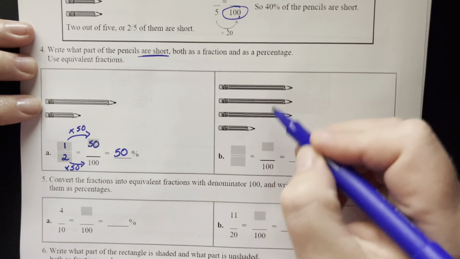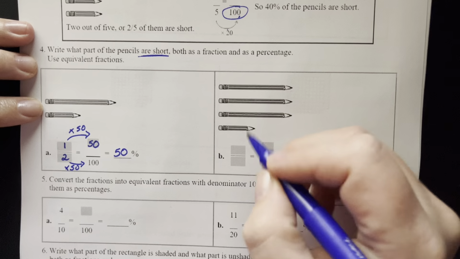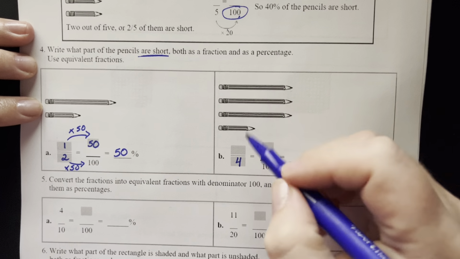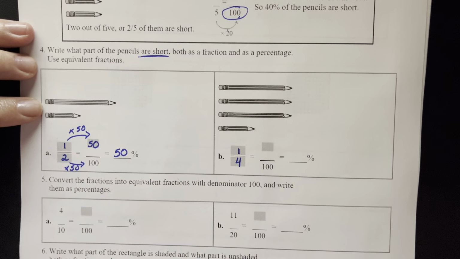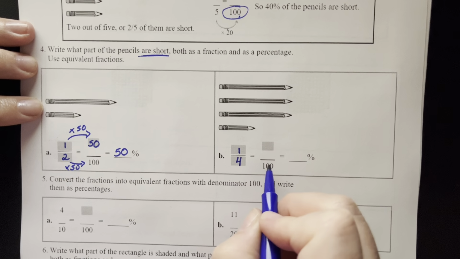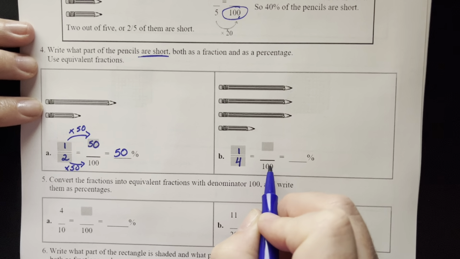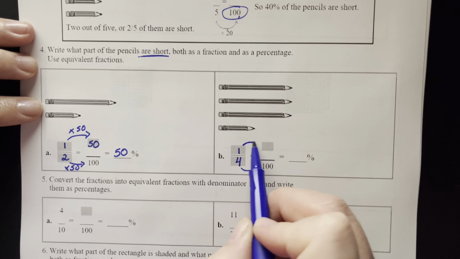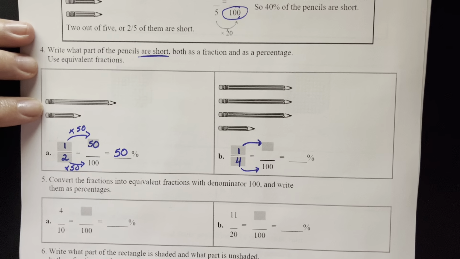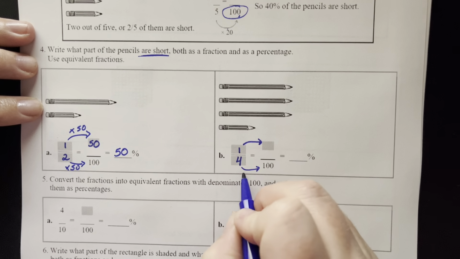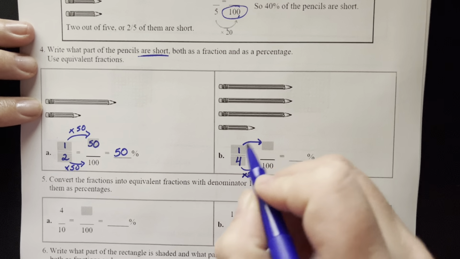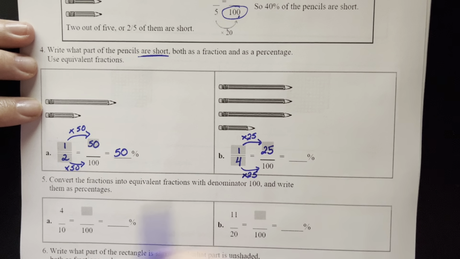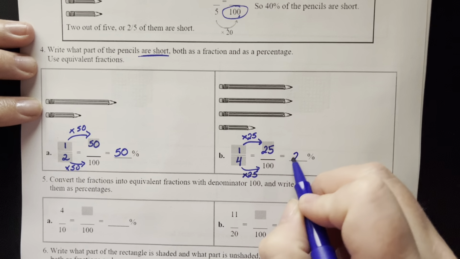In this problem, the total is 4 pencils. That's why our denominator will be 4, and we have one of them that is short. We know the denominator has to be 100 in order to be able to write it as a percentage. So we're looking for a multiplicative relationship here. 4 times 25 will give us 100. So our numerator is 25, meaning 25%.